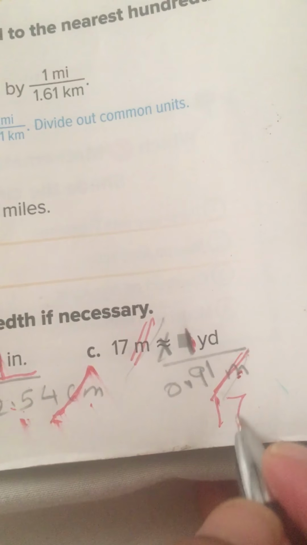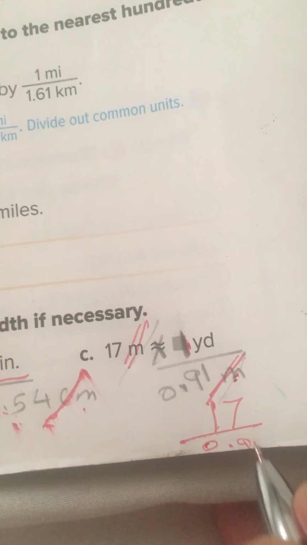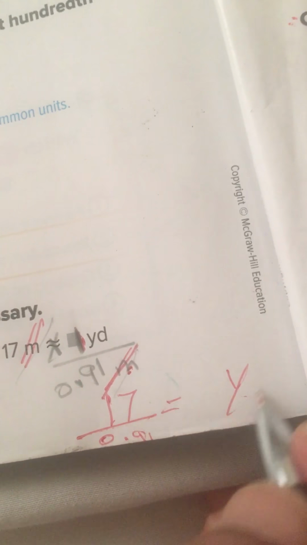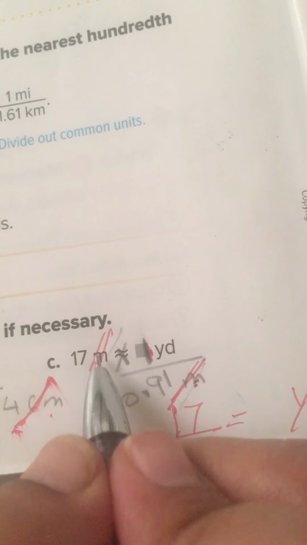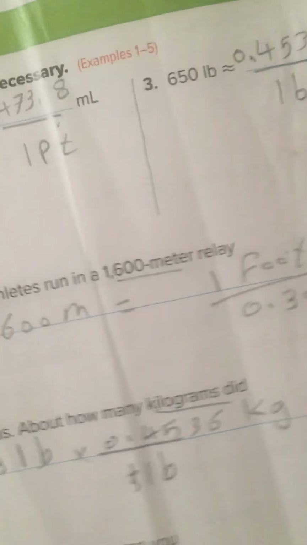Divide by 0.91 to write the answer in yards, because I want the answer in yards. Only remove meter with meter. You understand? You can read the examples.